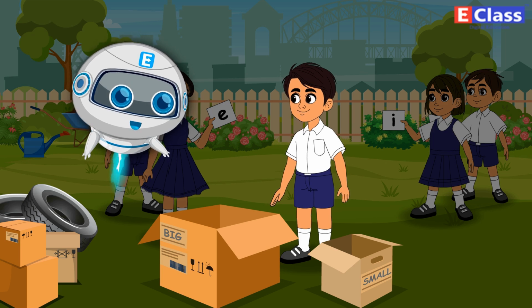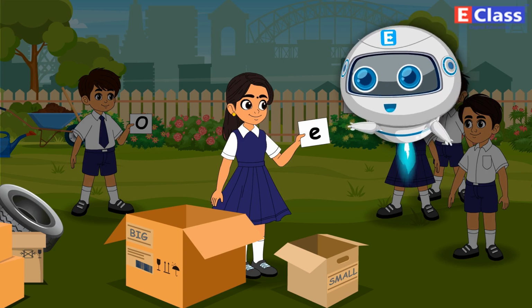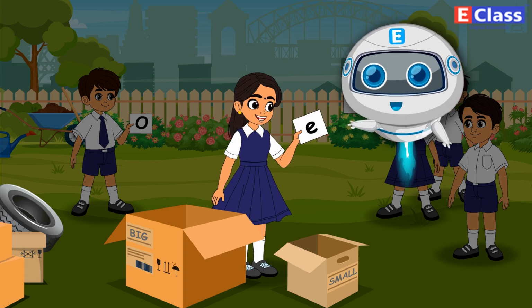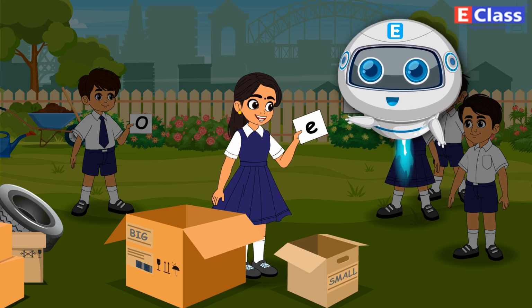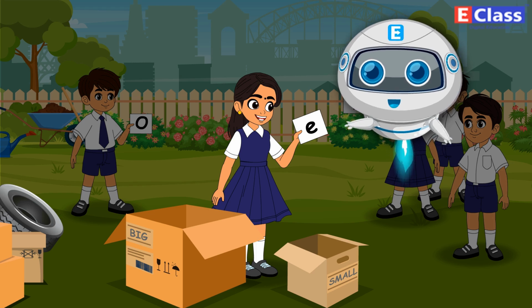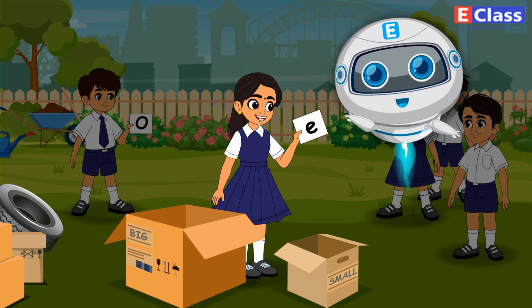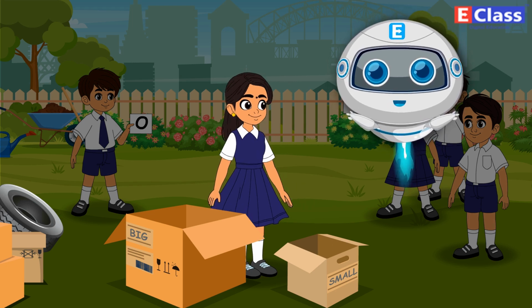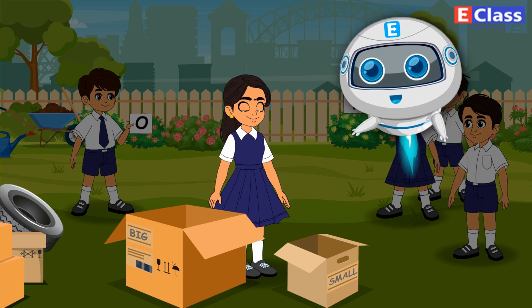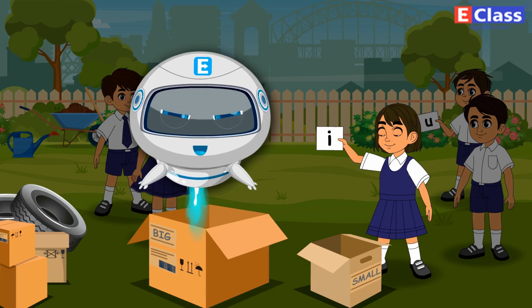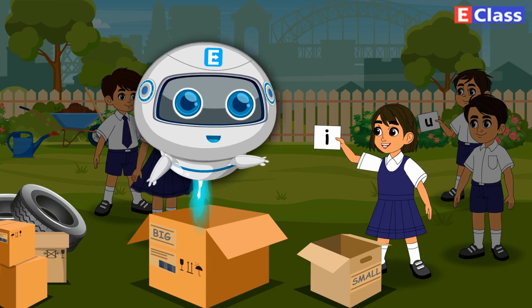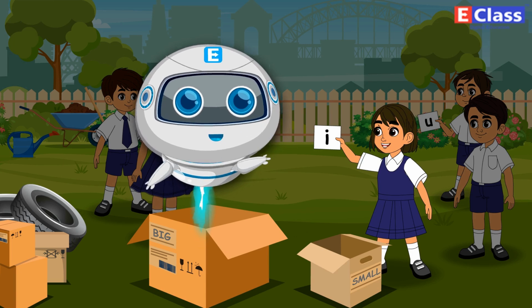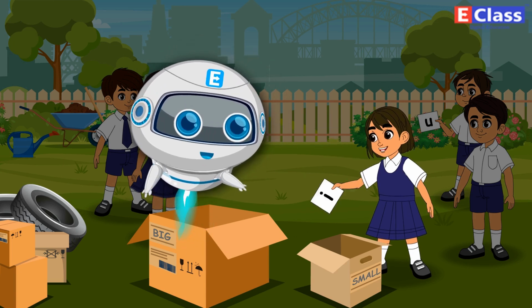Let's pick another card. Oh, look, it is the letter E. But this time, it is in small case. So, we will drop it in the small box. Awesome, let's find more cards. Here comes the letter I, and it is a small one too. Let's drop it into the small box.